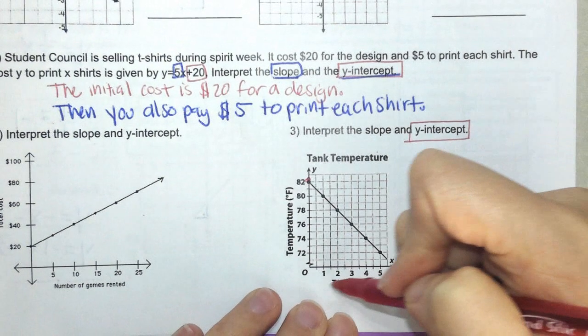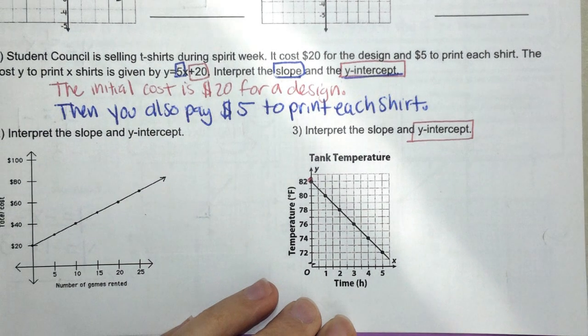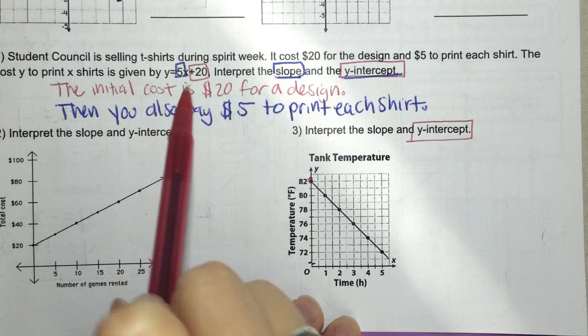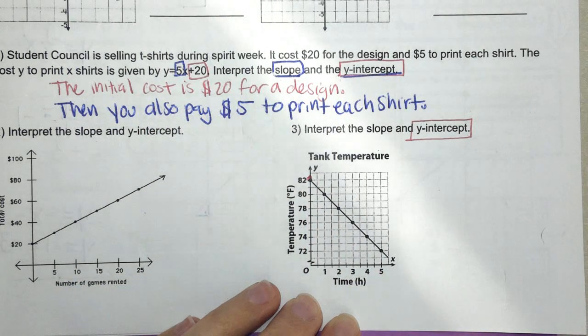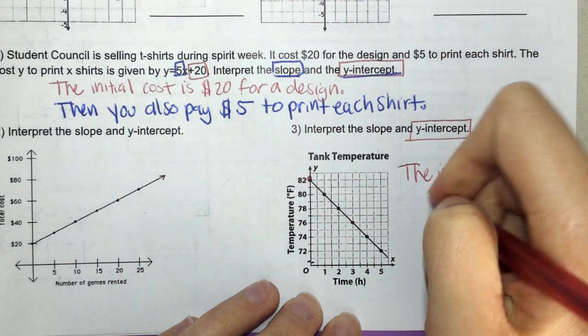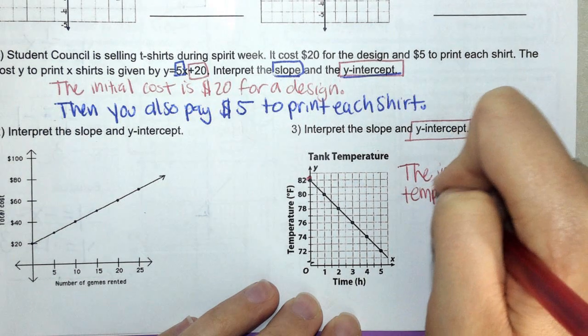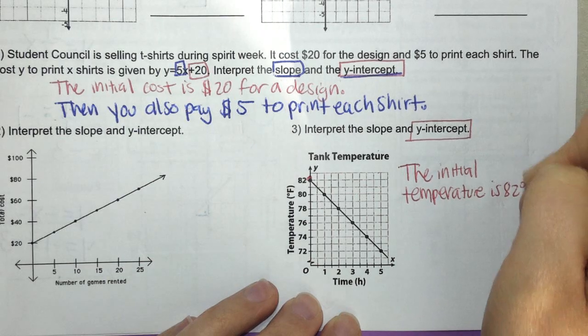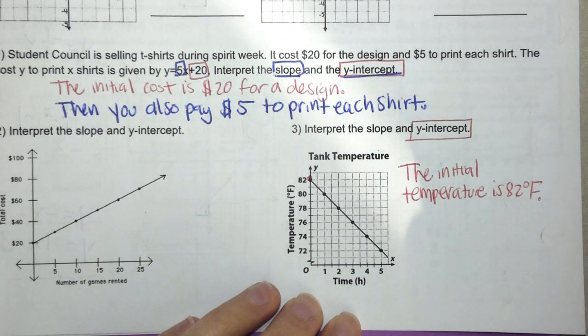What is this talking about in the context of this problem? Look at your labels, look at what it's talking about. Before, I said in the last one, the initial cost is $20 for a design. What would I say on this one? The initial temperature is 82 degrees Fahrenheit. Very good.